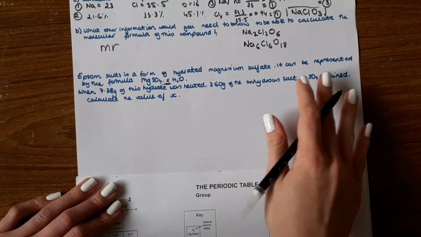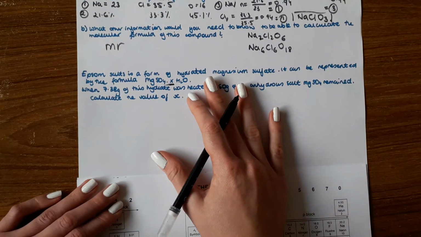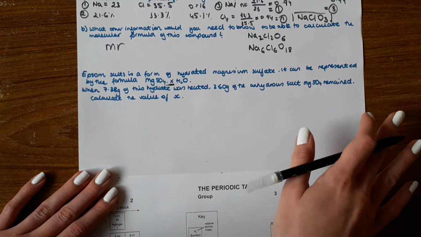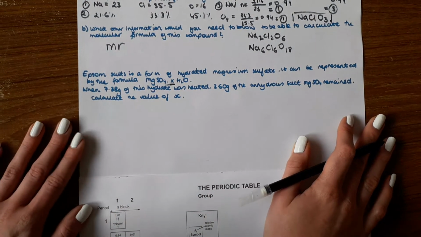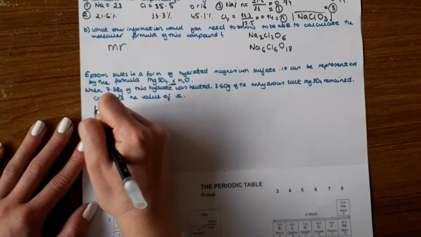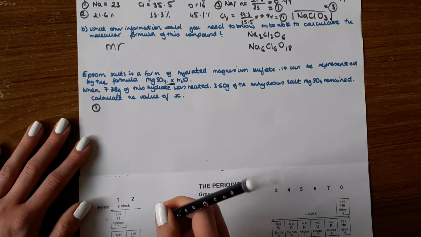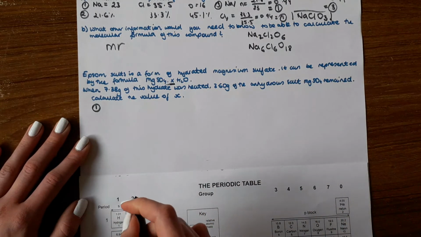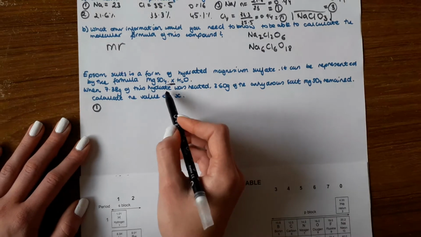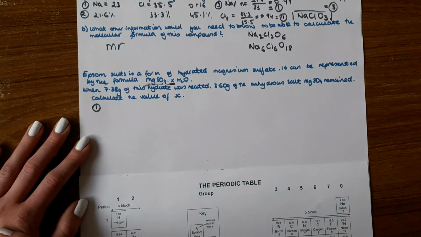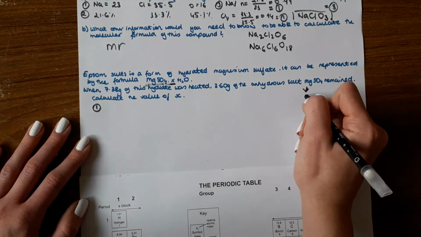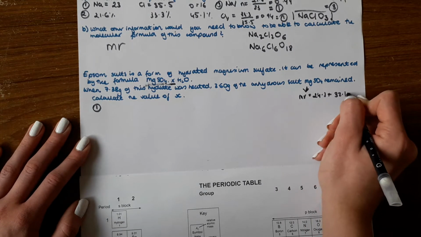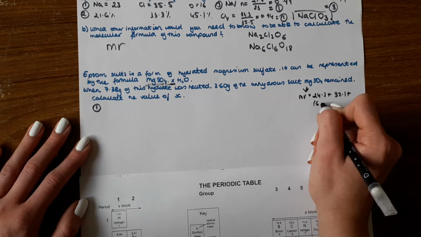So, there are certain steps you have to take in this type of question. The first step I usually take, because I know everyone has their own way of doing this, is to find the MR of the magnesium sulfate. The MR of this goes 24.3 plus 32.1 plus 16 times 4.